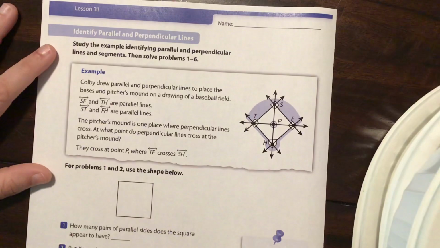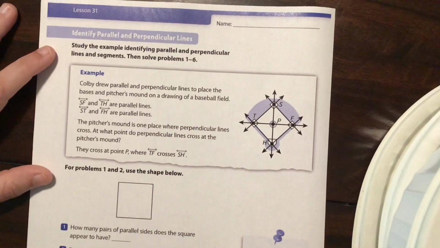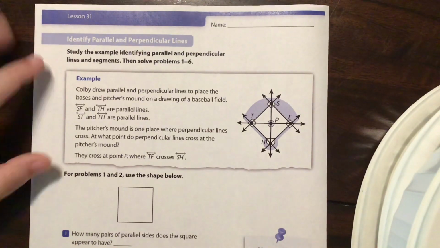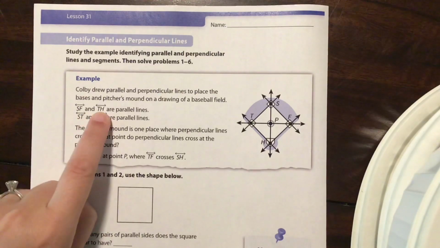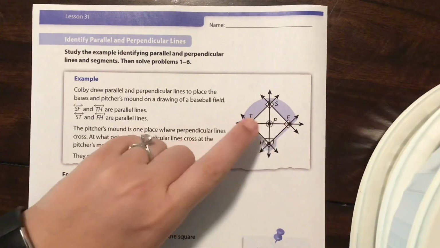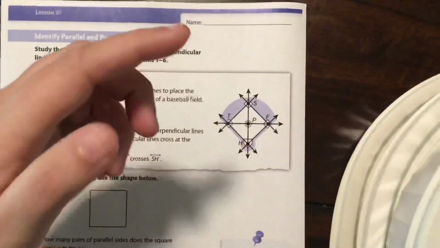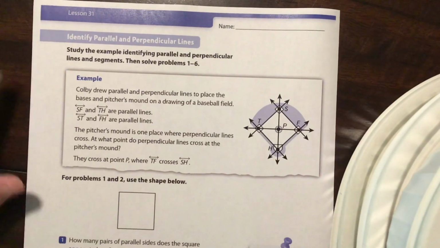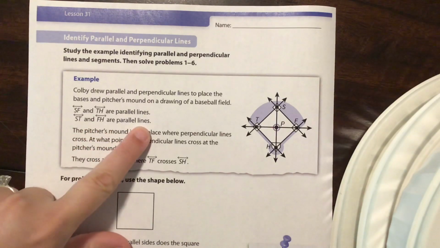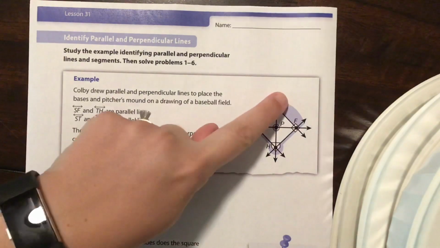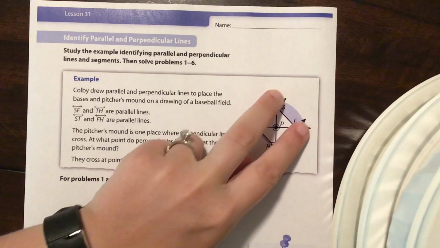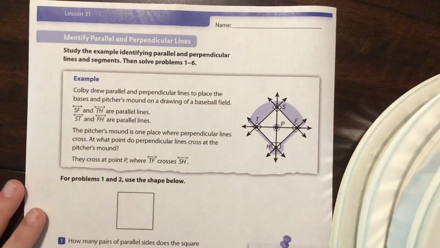The example says Colby drew parallel and perpendicular lines to place bases and the pitcher's mound on a drawing of a baseball field. SF, or line SF, and line TH are parallel lines. If you look from S to F and T to H, those lines are parallel. ST, or line ST, and line FH are parallel lines. So S to T would go from this point to here, and FH from here to here. So you can see those lines go in the same direction and they are the same distance apart.